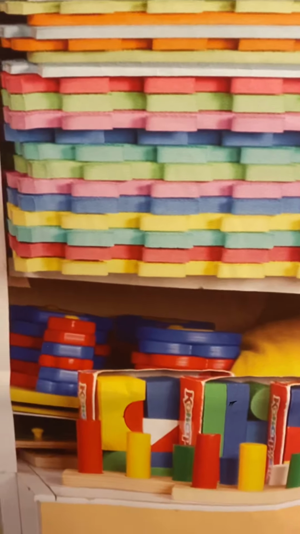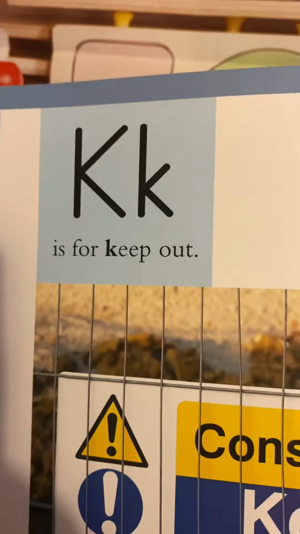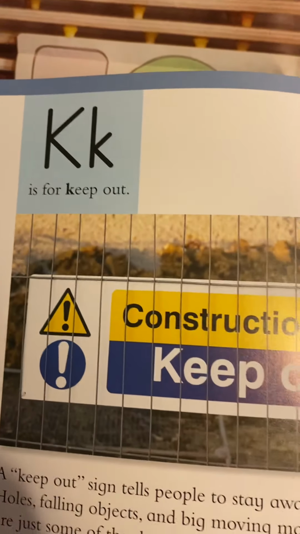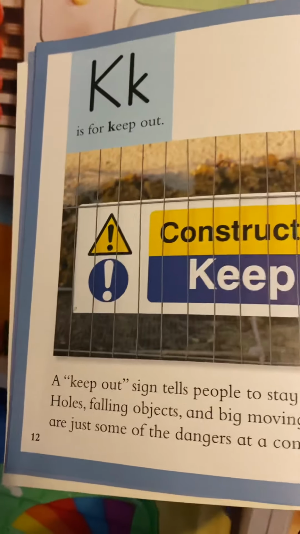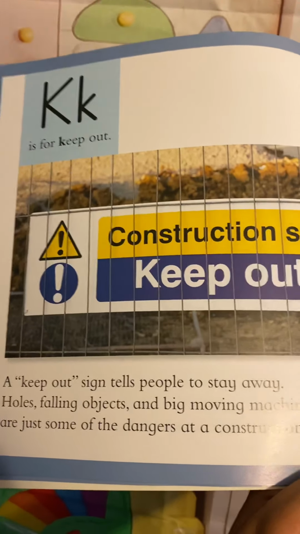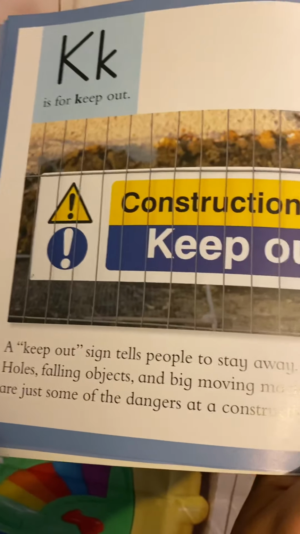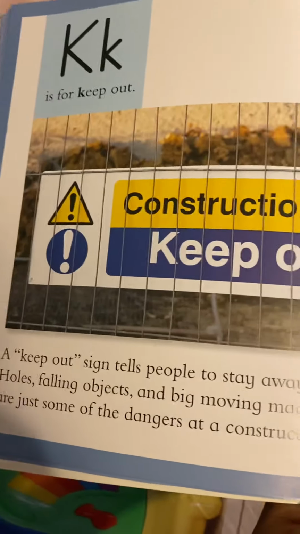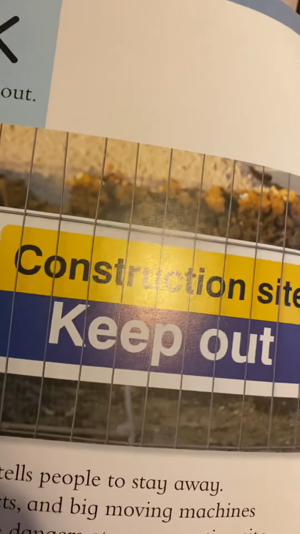So after J, we have this letter here, the letter K. K is for keep out. See, it says here, construction site, keep out. A keep out sign tells people to stay away. Holes, falling objects, and big moving machines are just some of the dangers at a construction site. So K is for keep out.